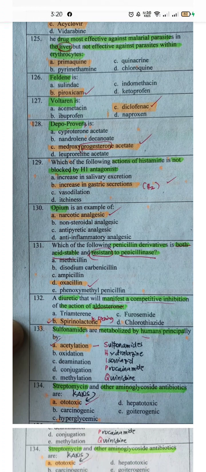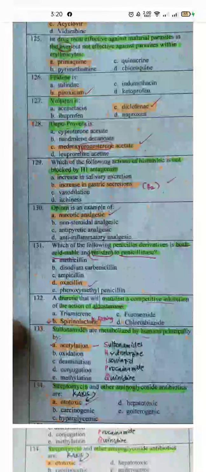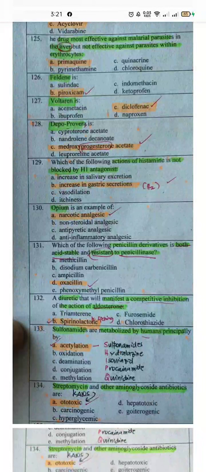Okay. 126. Feldene is a brand name for piroxicam. Feldene is the brand name for piroxicam. 127. Voltaren is diclofenac. Voltaren is diclofenac. So Feldene is the brand name for piroxicam. Your Voltaren is the brand name for diclofenac.